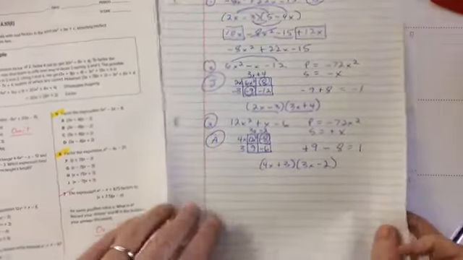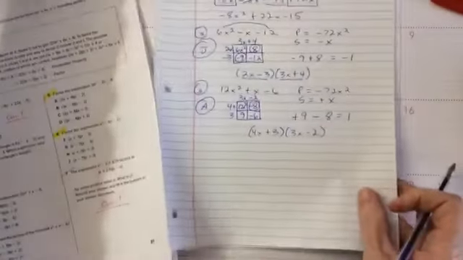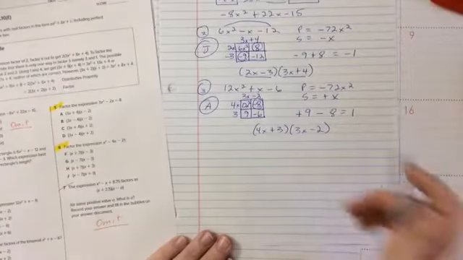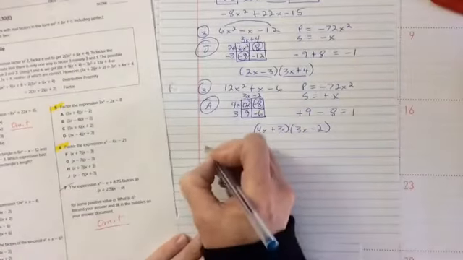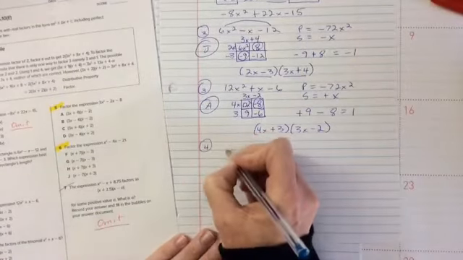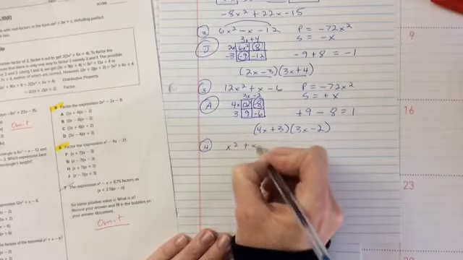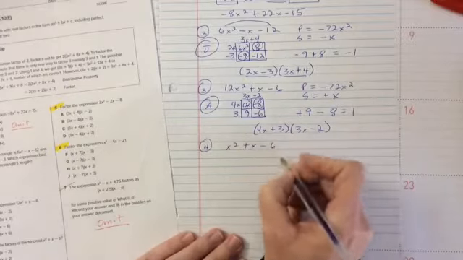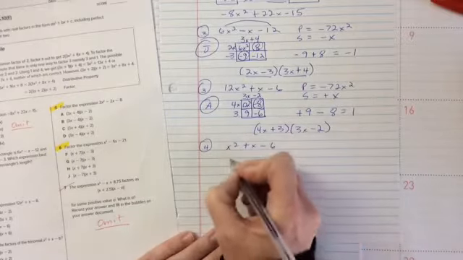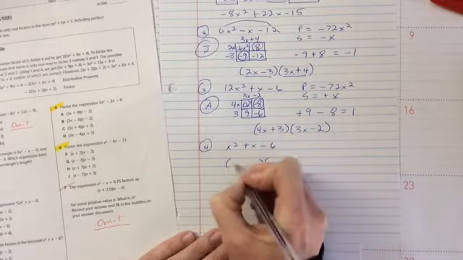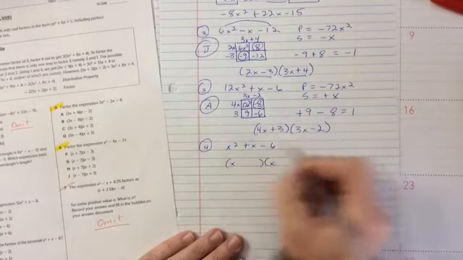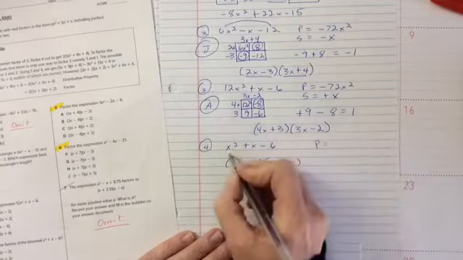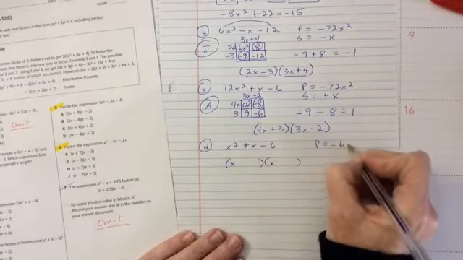Number 4, they want you to factor x squared plus x minus 6. Well, we don't need the box method for this because we can just figure out what it's going to be. So our product is going to be negative 6x squared.